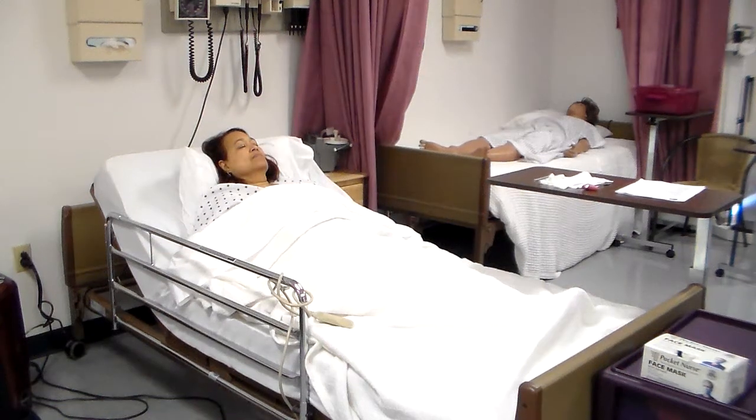Conducting a head-to-toe assessment. Standard steps.